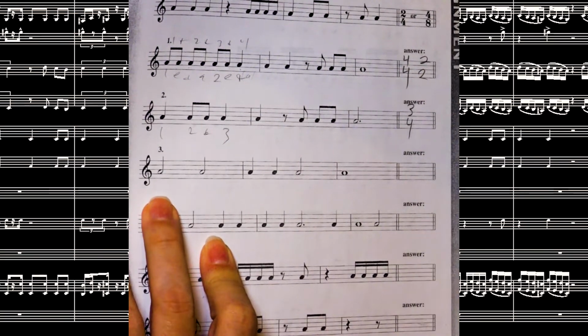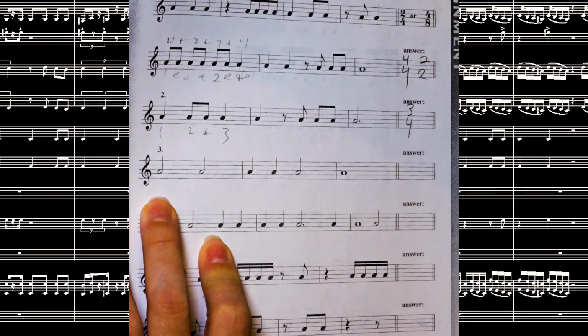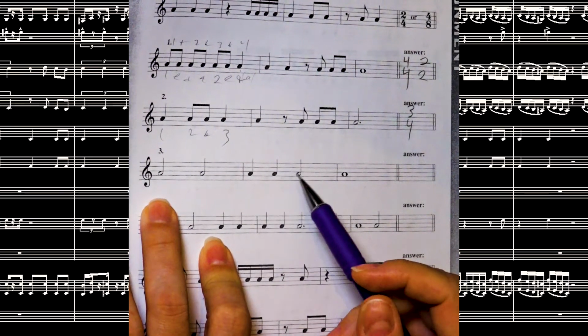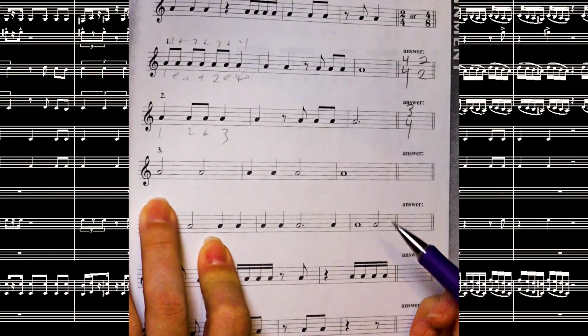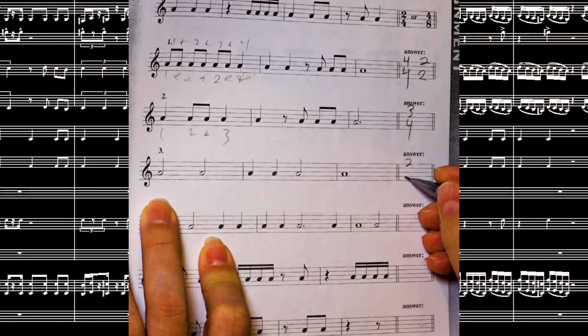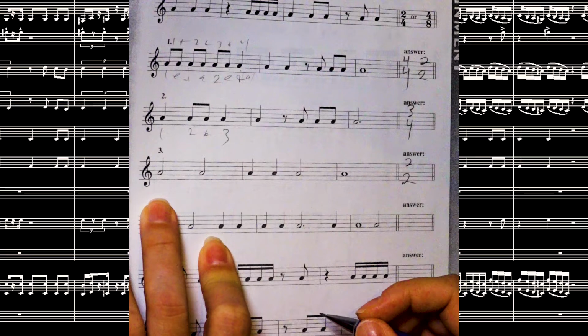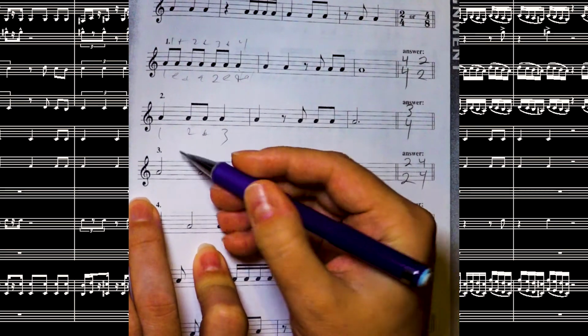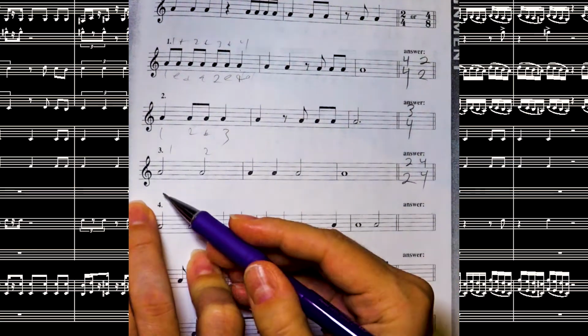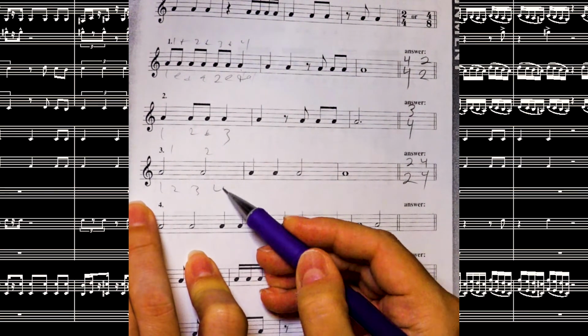How about this one? Most of the time, if you don't see a lot of eighth notes in there, chances are it's going to be in 2, 2. But you can make this also in 4, 4. So you can have this 1, 2, or it can be 1, 2, 3, 4.